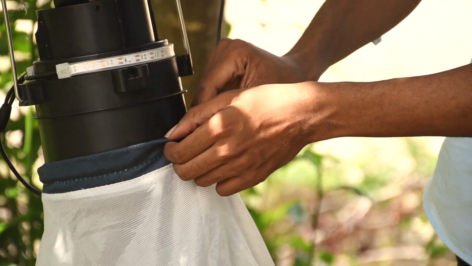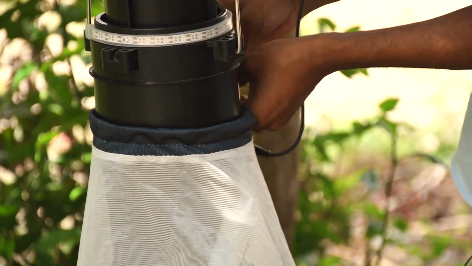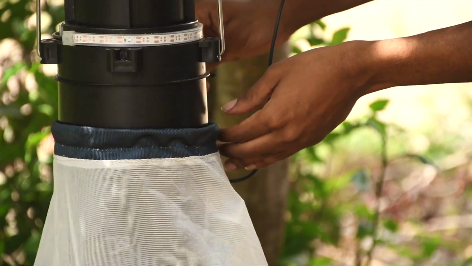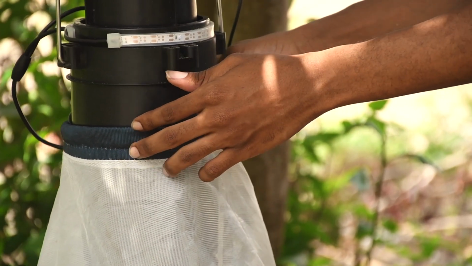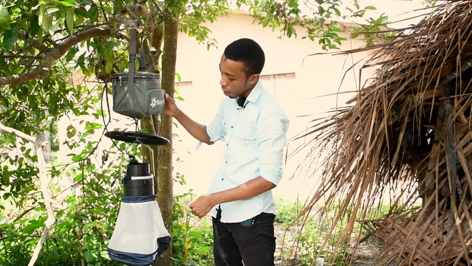So once we place it inside and the trap itself is running, the trap is now fully operational, and any Aedes mosquitoes in the vicinity will be attracted by two things: the mosquito attractant and the carbon dioxide that is running through the trap door.